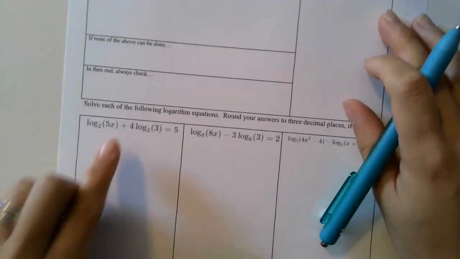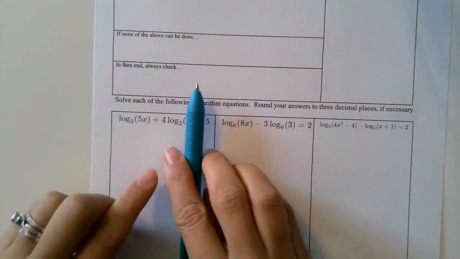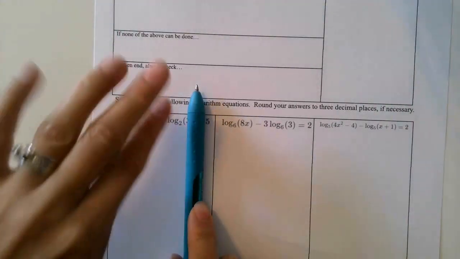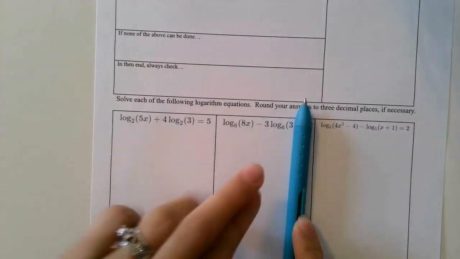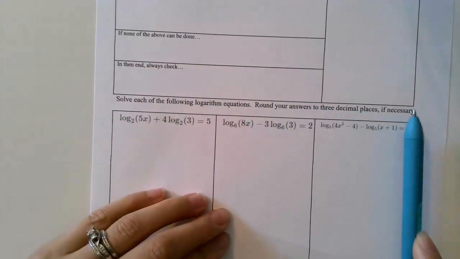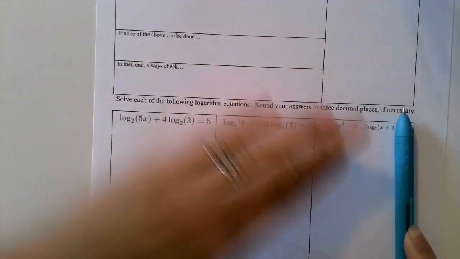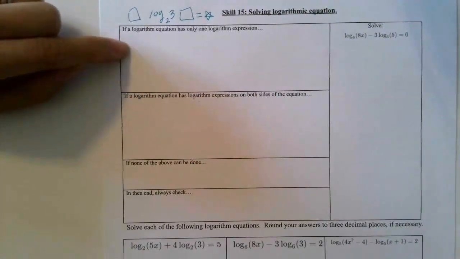In other words, if you see a problem like this one, if I draw a line here, do you see the logarithm is on one side? Yeah. Logarithm on only one side of the equal sign. So that's what I meant by that for the first case.